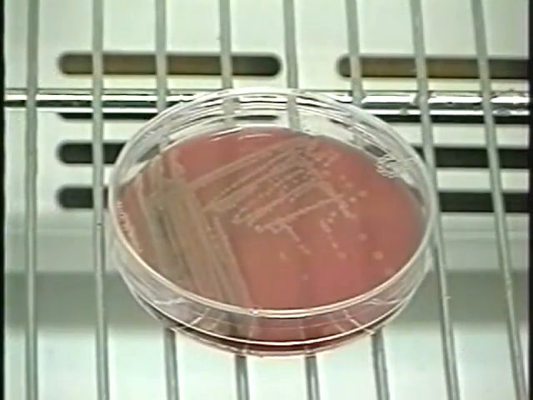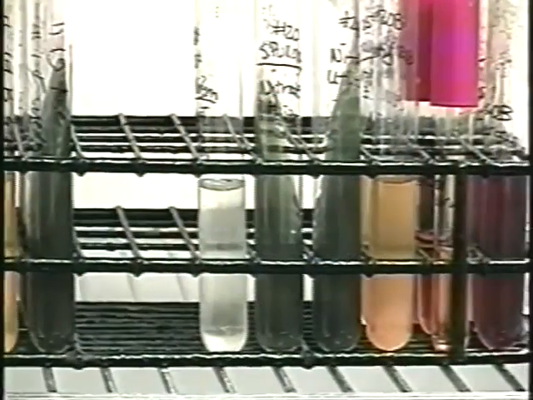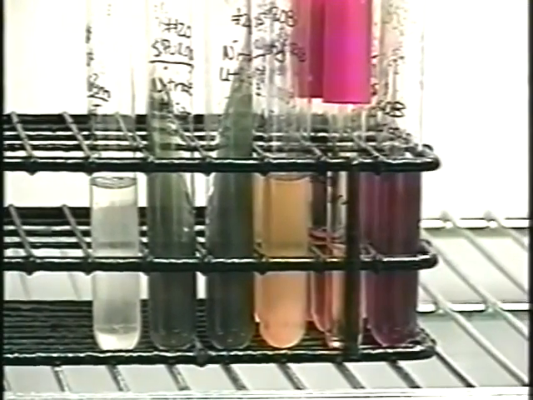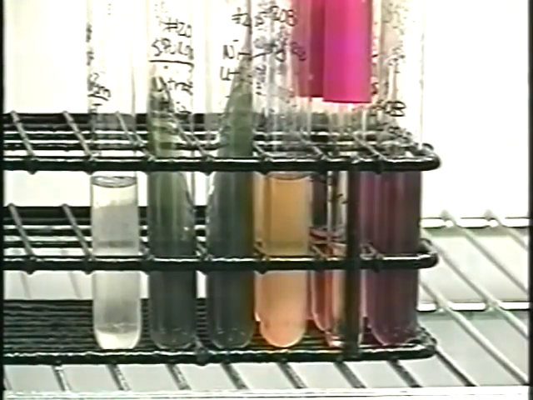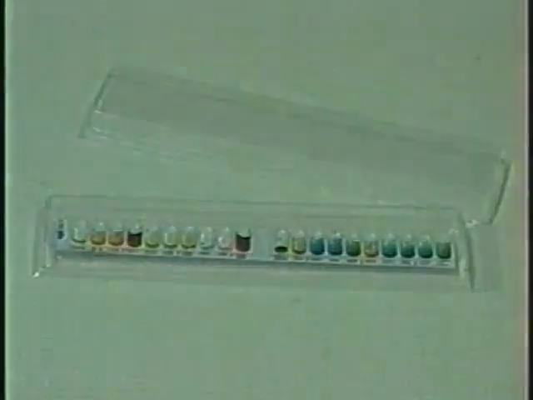Other biochemical tests are performed either by streaking or stabbing bacteria from isolated colonies into tubes of media or wells in an identification system. Results are generally obtained after 24 hours when the bacteria have had sufficient time to grow and react with the media. Most tests have a dye incorporated so that the results are read as a color reaction.